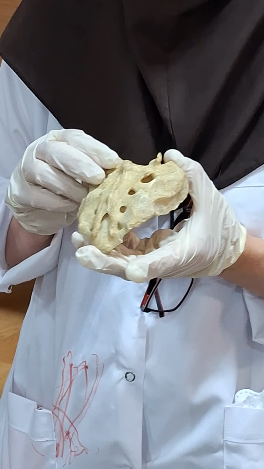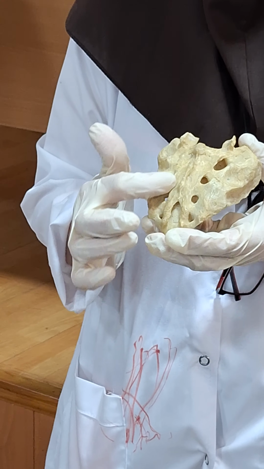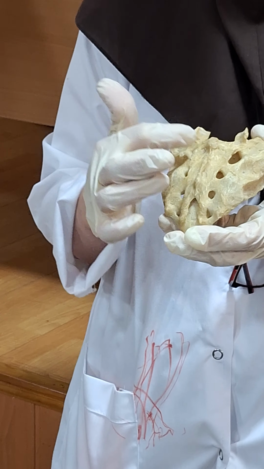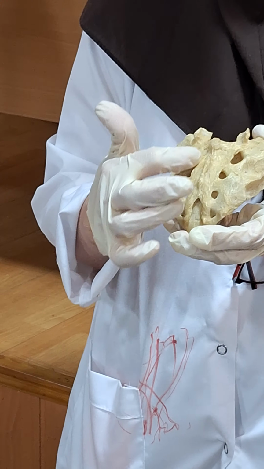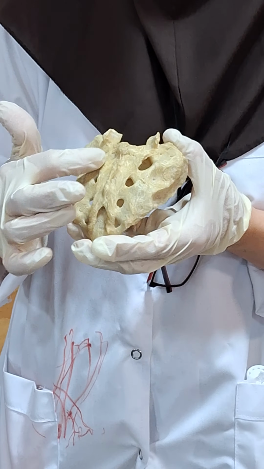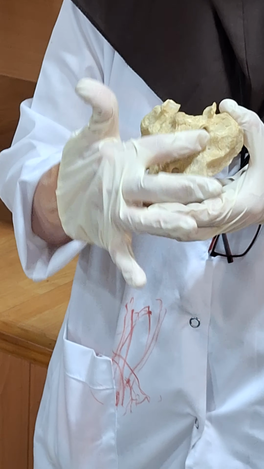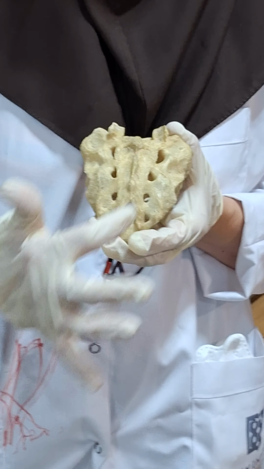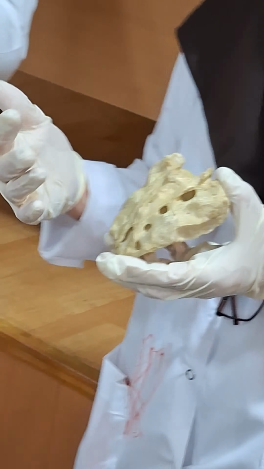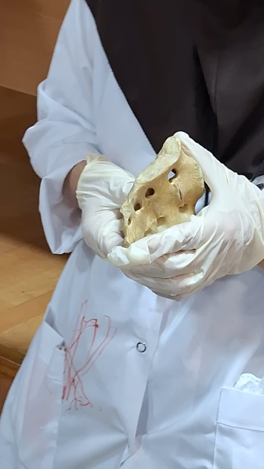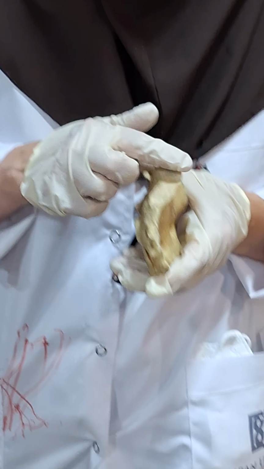Now, the medial sacral crest is formed by the fusion of the superior and inferior articular processes. The lateral sacral crest is formed by the fusion of the transverse processes. Laterally, superior is wide.